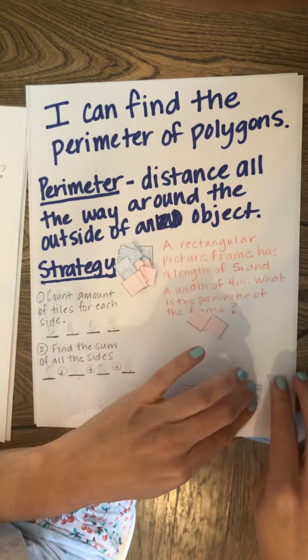Okay, now here is our model. It has a length of 5 and a width of 4. Well, in order to find the perimeter, we're going to use this strategy. The first step is we're going to count the amount of tiles for each side.